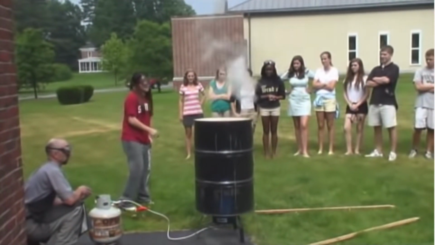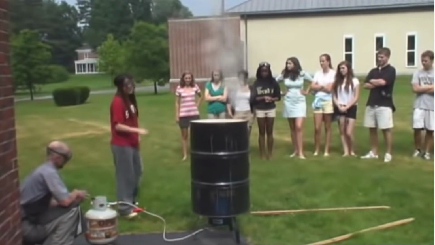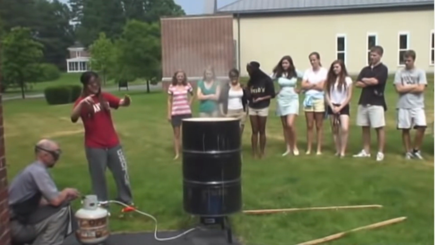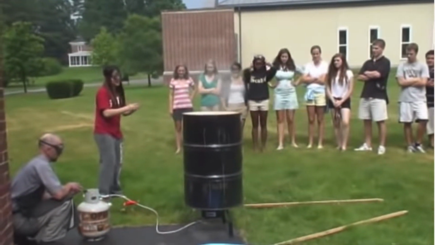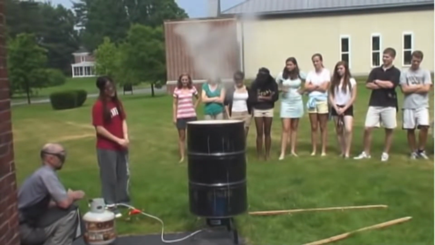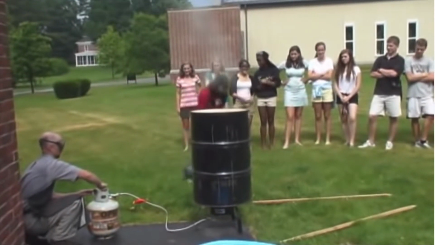That's because it's going to go through a rapid phase change where the steam is going to condense quickly into water, and the pressure inside of the can is going to be less than the pressure from the outside, and it should crush.